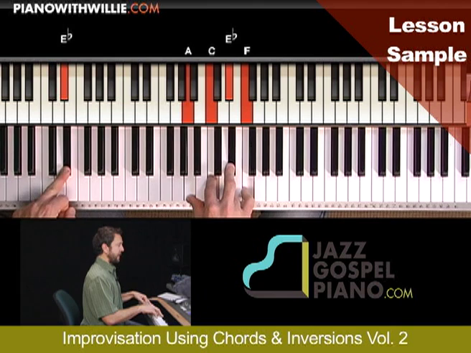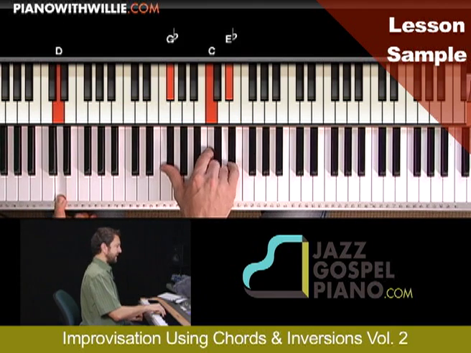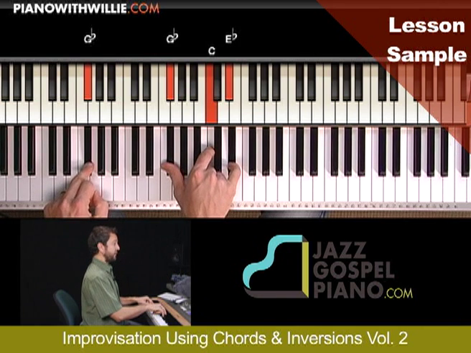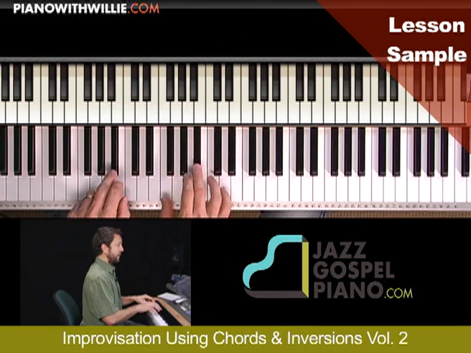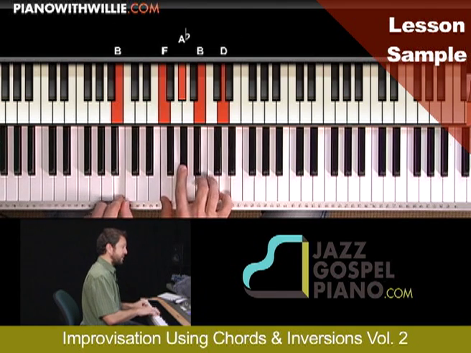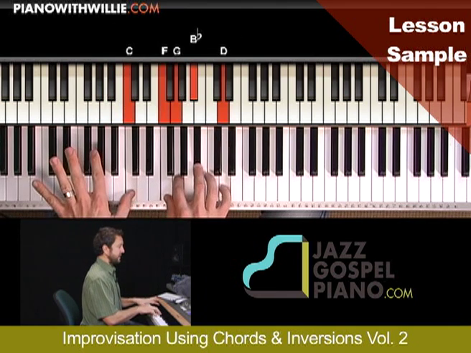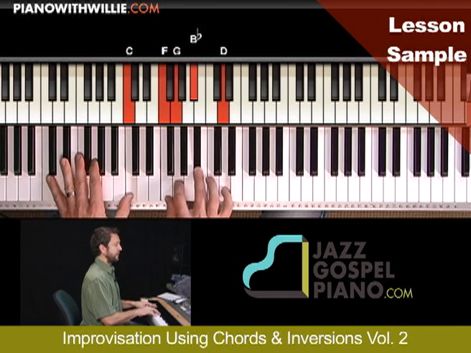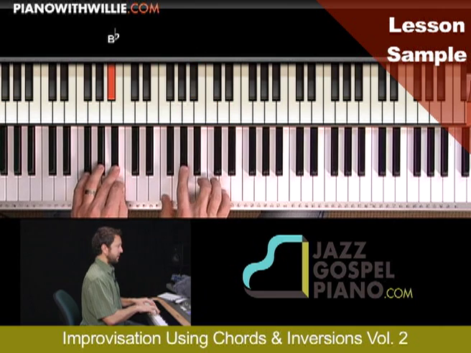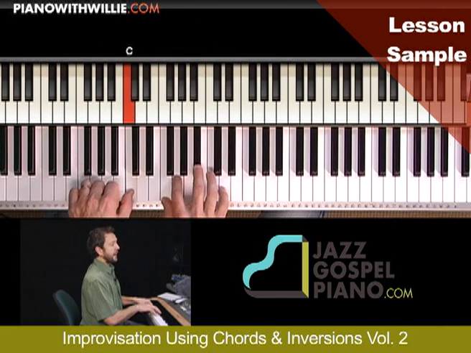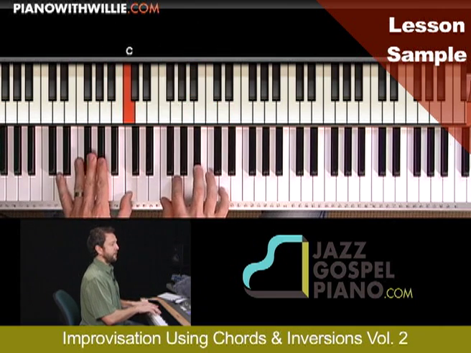Here's your alternate bass motion, F7 with E flat in the bass, then the D7 flat 9, another alternate bass note here, then G minor, F, B flat, B diminished, C7 sus. I'm going to do that again. All right, I'm going to keep doing that while I talk about this. Think about what this is.